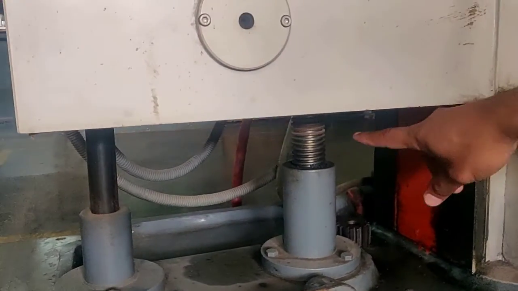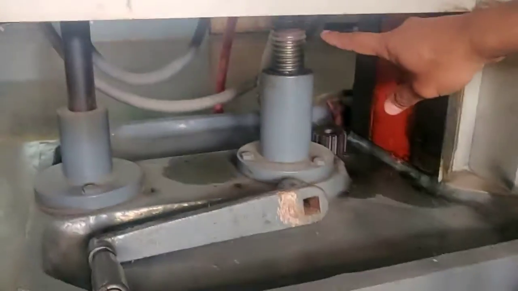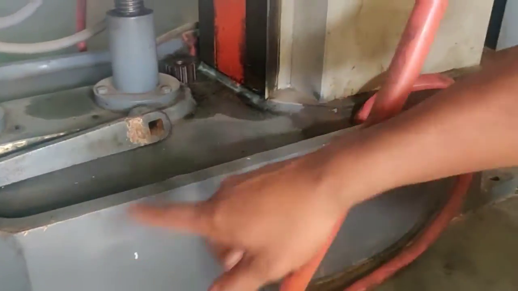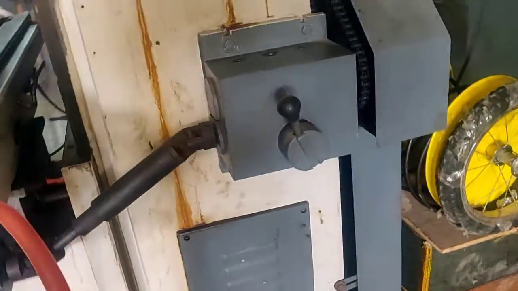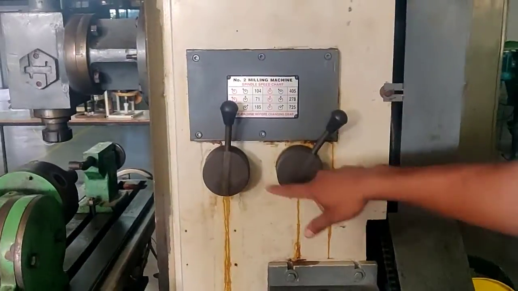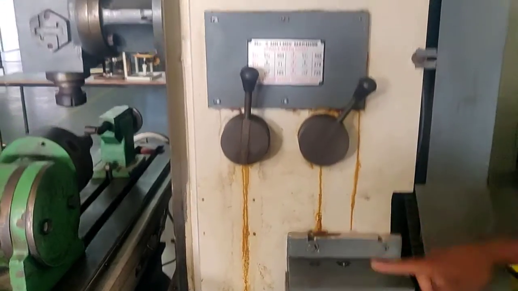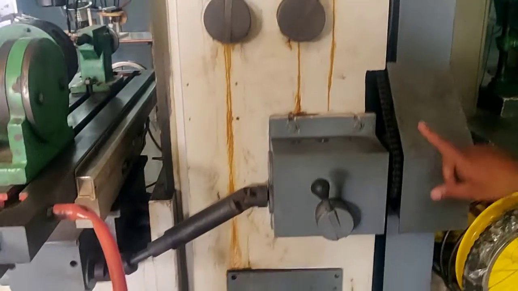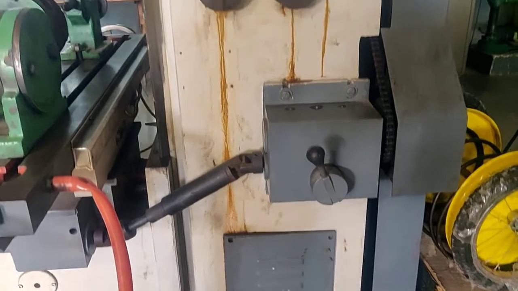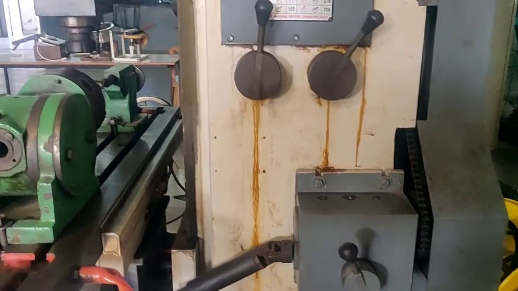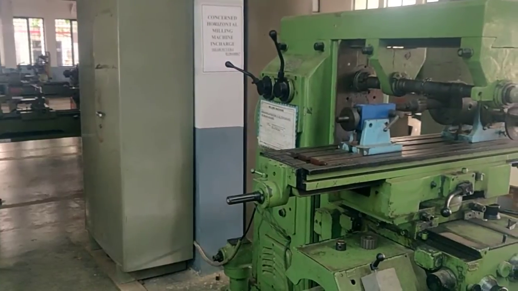The knee elevating screw is here. This is the base of this machine. This is the control unit through which we can control the machine, and this is the main column. These are all the basic parts of this vertical milling machine. The previous one is the horizontal milling machine.